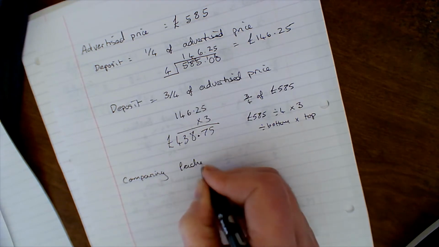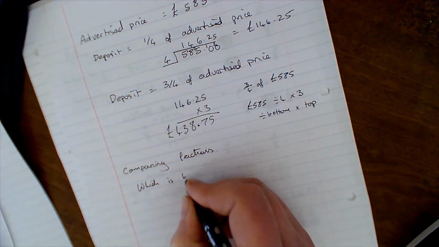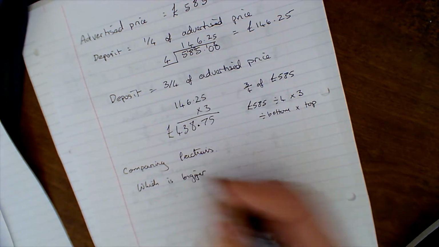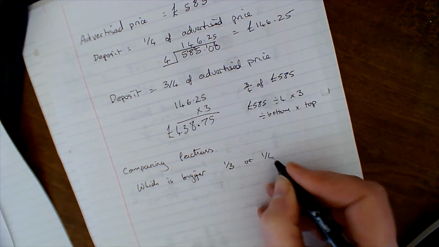Well, we can have a number of different situations. Which is bigger, 1/3 or 1/4?